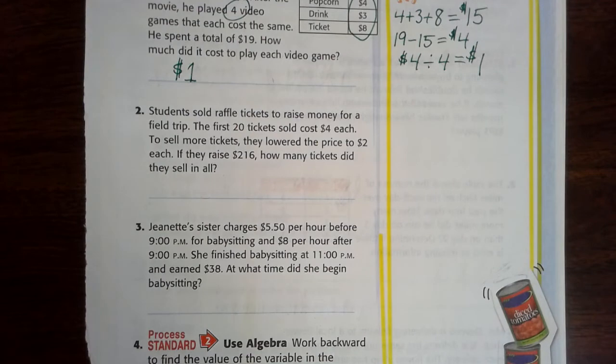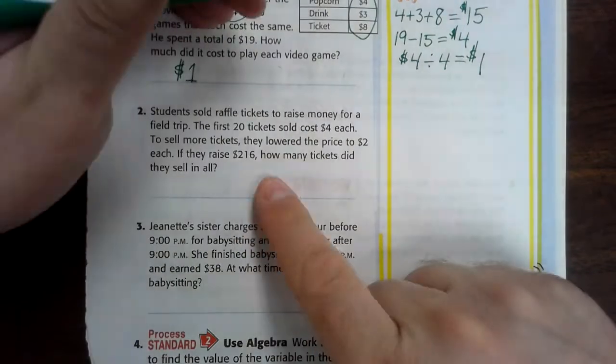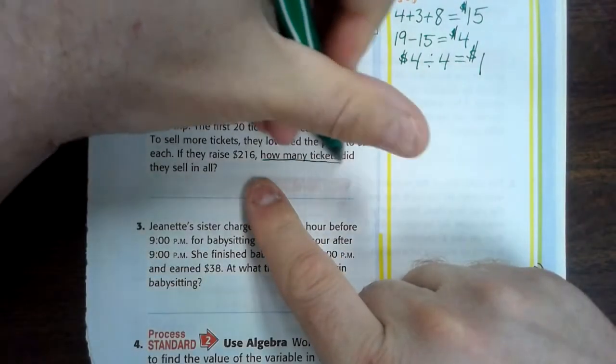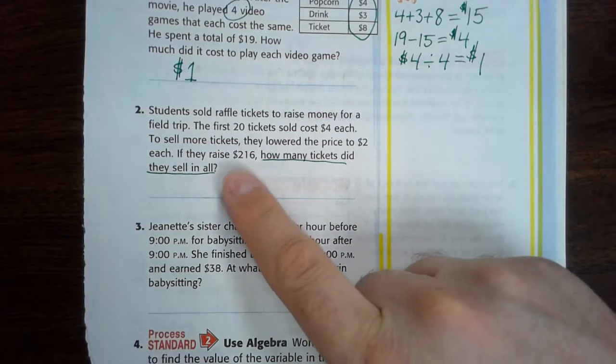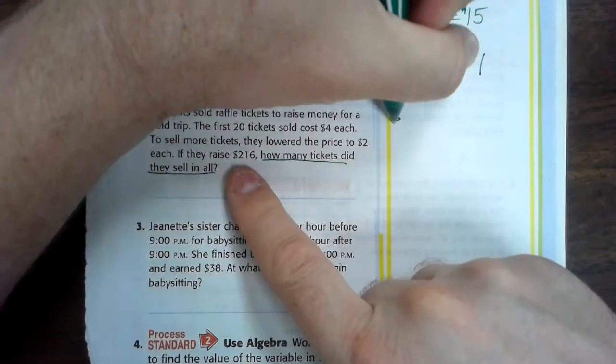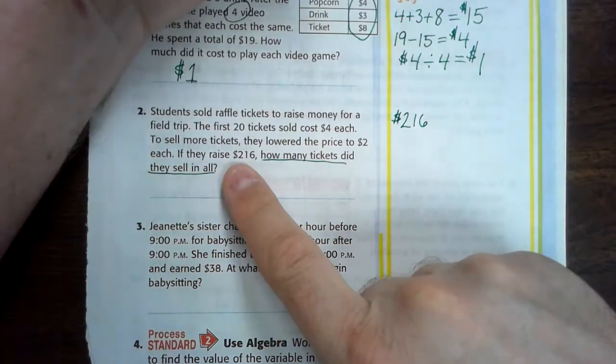Students sold raffle tickets to raise money for a field trip. The first 20 tickets cost $4 each. To sell more tickets, they lowered the price to $2 each. If they raised $216, how many tickets did they sell in all? So I think what we need to do here is ask, first of all, how many tickets did they sell in all? That's the question we're answering right here. We know they raised $216 total.